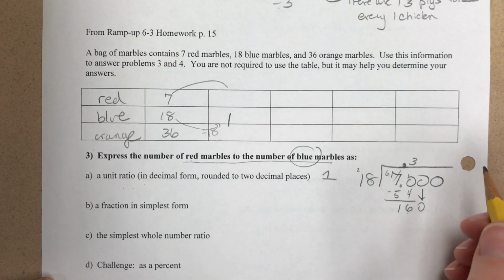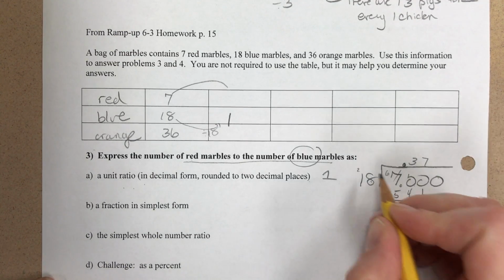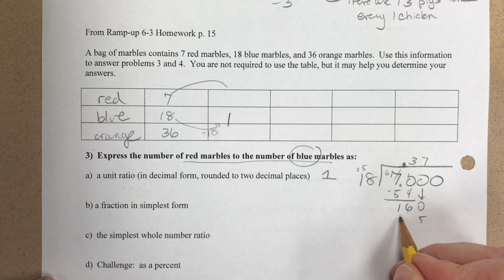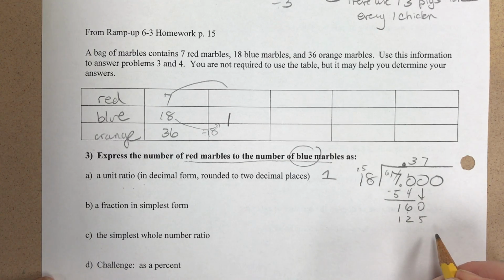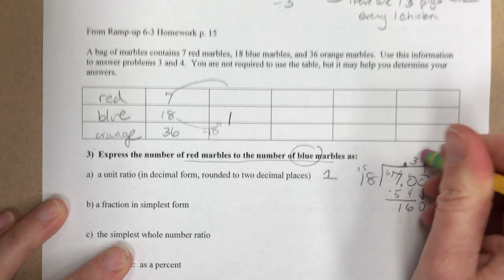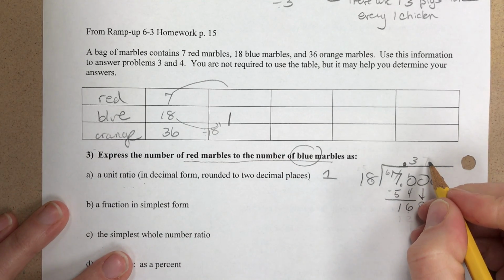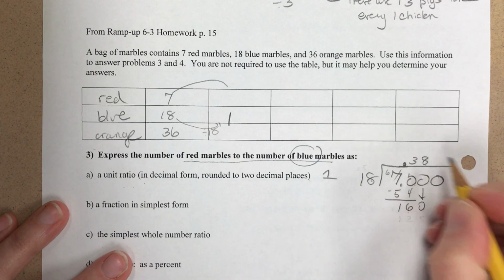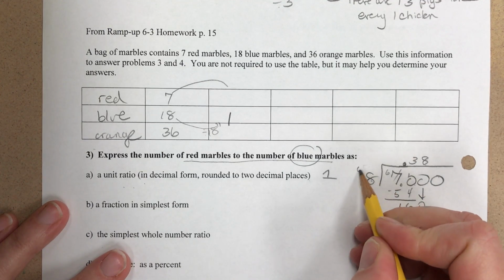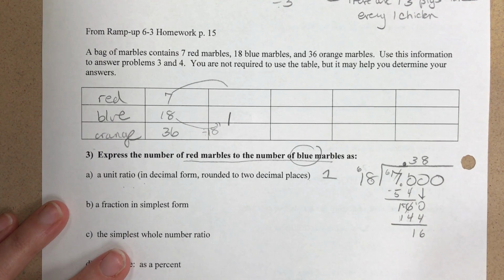I think 7 might be too high, but it's worth a shot. Let's try that. 56. Well, maybe not. It might be too low. Oh yeah, that's way too low. Let's increase that one. Let's try 8. 64. Regroup the 6. 14. That one's looking better. Regroup. I get a 6. Okay. Bring down a 0.